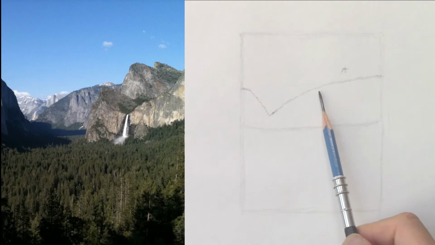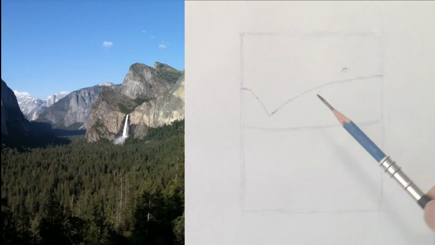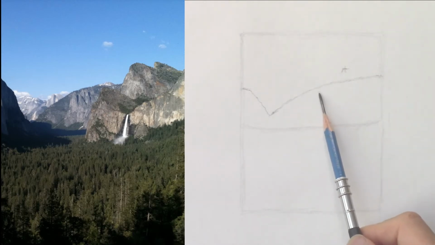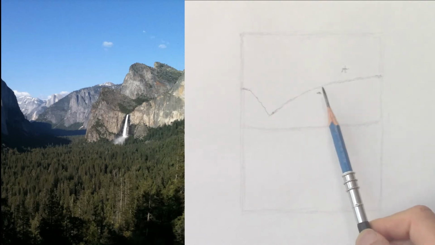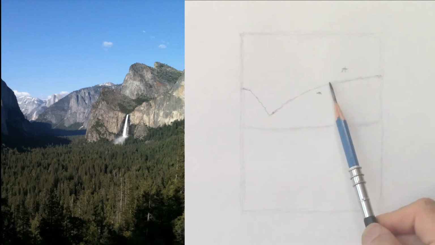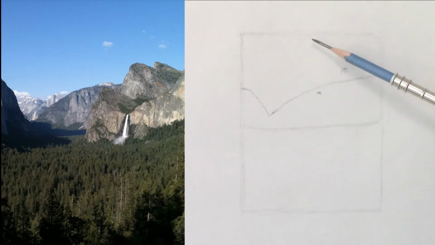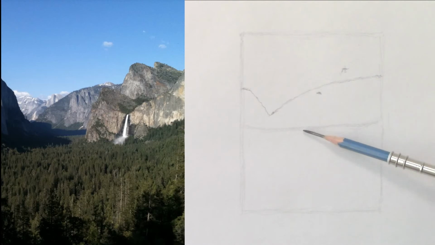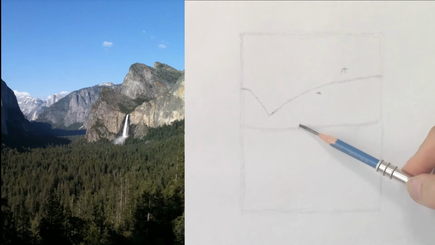I need to place another dot. It's this cliff. It's almost halfway, not quite. So I'm going to place it right there. And it's below this line. So at the tip, the cliff. And then now it's almost halfway, the base of the mountain. And now let's connect the dots.